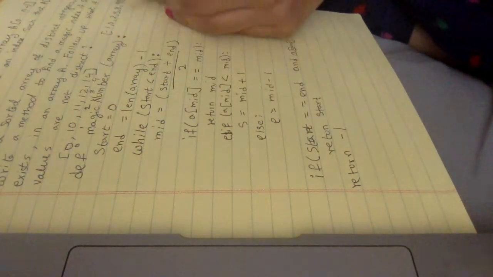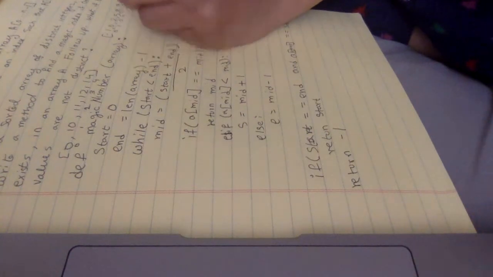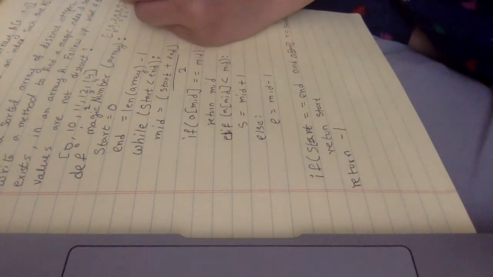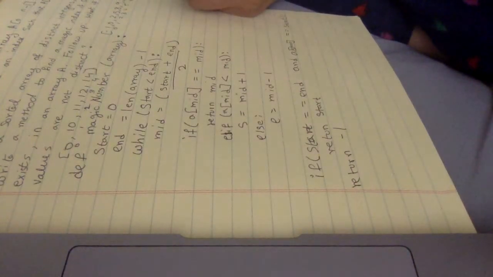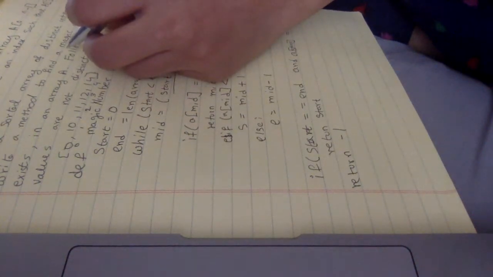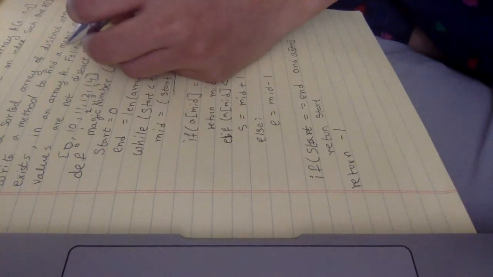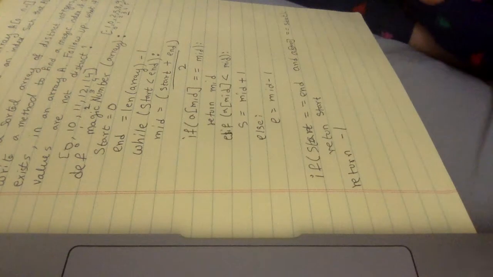If I divide this array, our mid is 5 in this case.